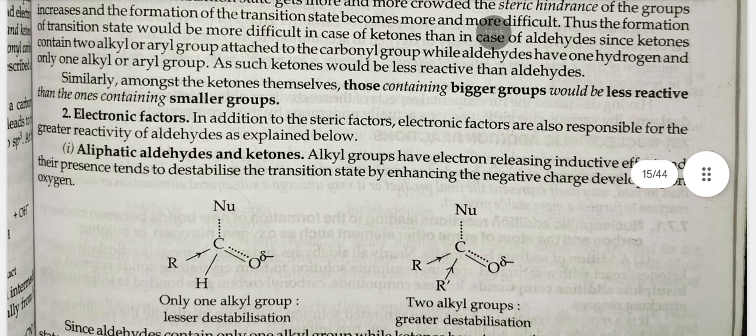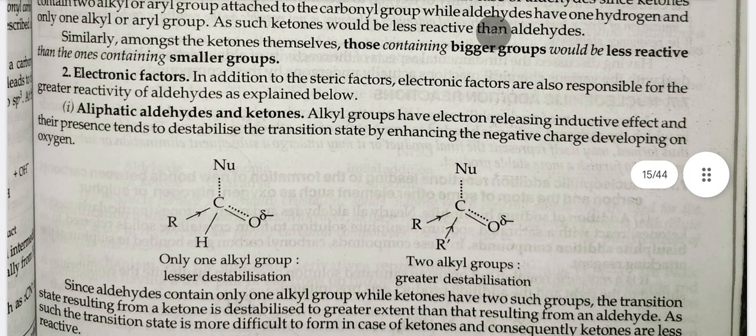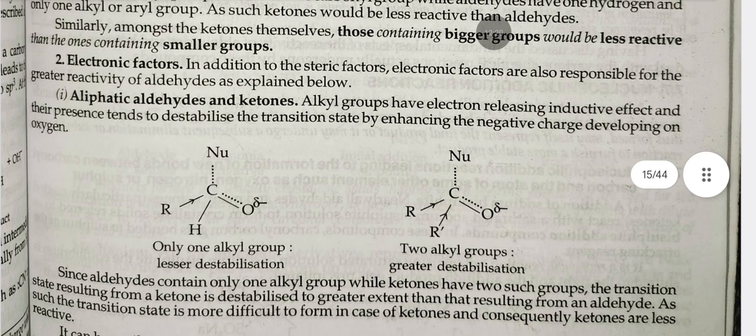Thus, ketones contain two alkyl or aryl groups attached to the carbonyl group, while aldehydes have one hydrogen and one alkyl or aryl group. As such, ketones would be less reactive than aldehydes.